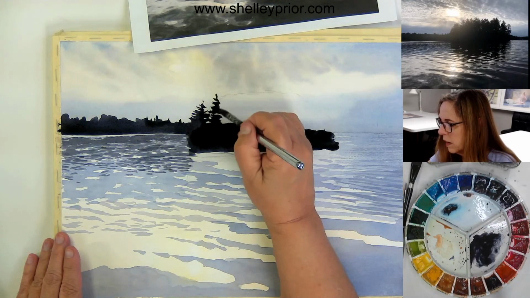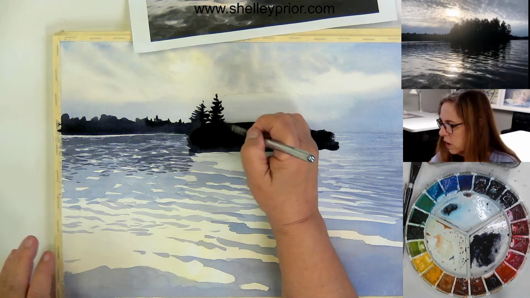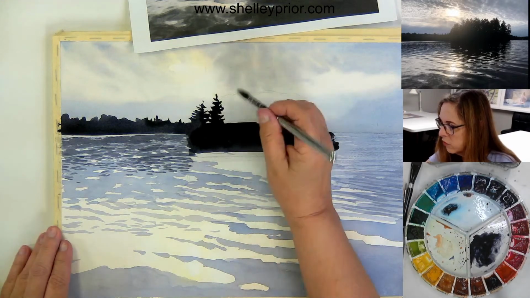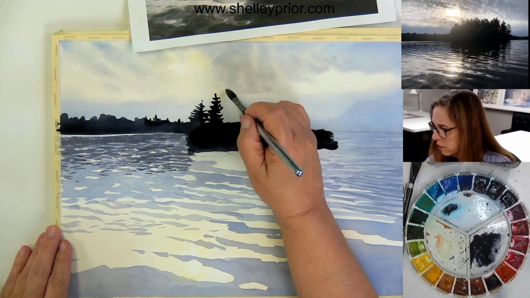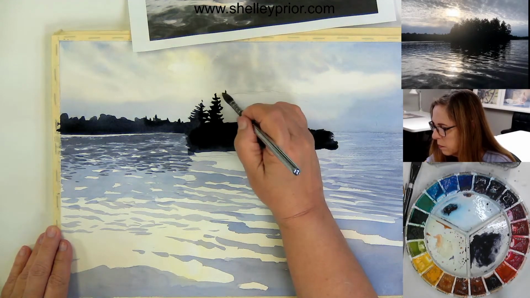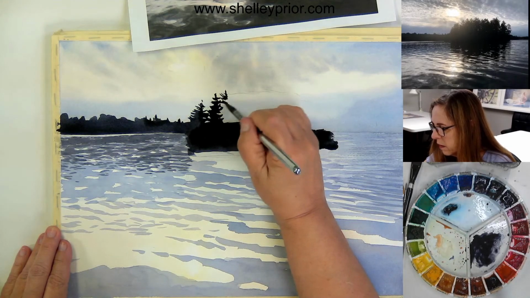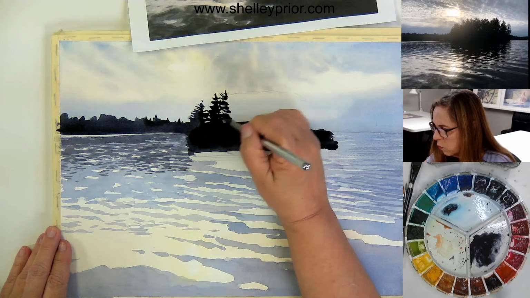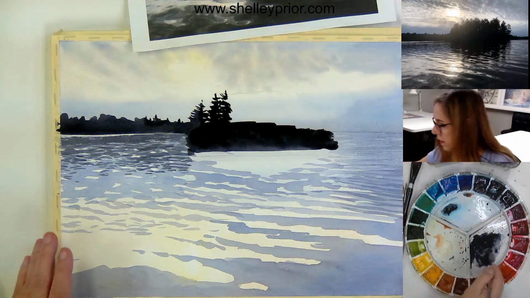And when I initially drew the island out, I deliberately didn't try to draw my trees in because I always find that trees just look better when they're painted with my brush or drawn with my brush using paint. It looks better than when I try to actually draw the tree and then paint it in.